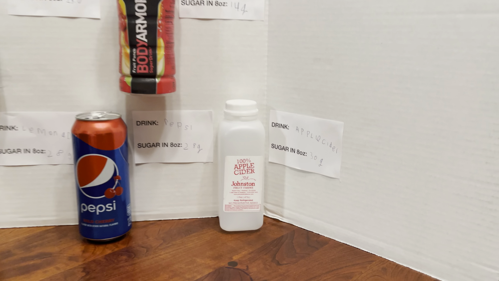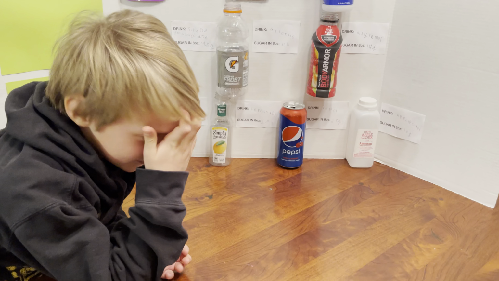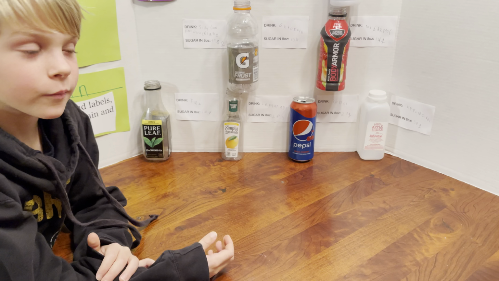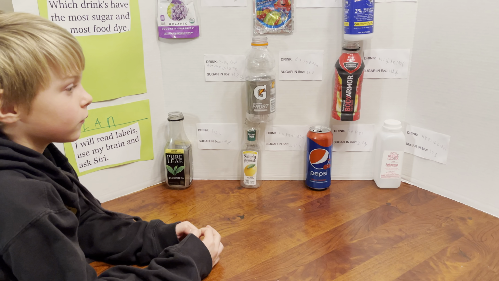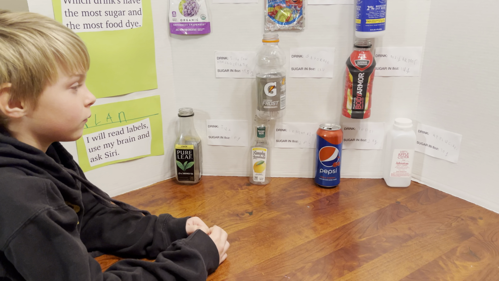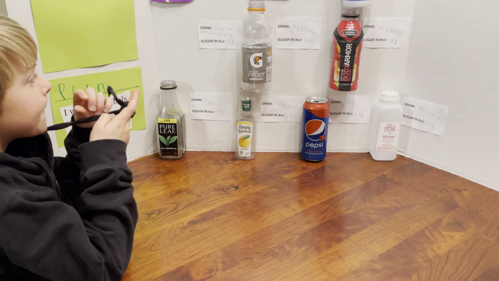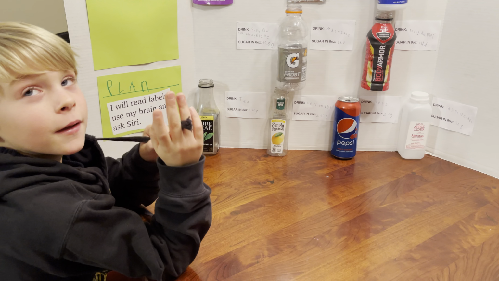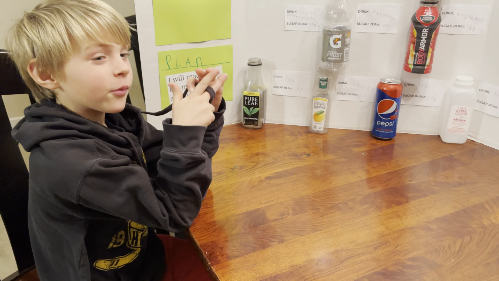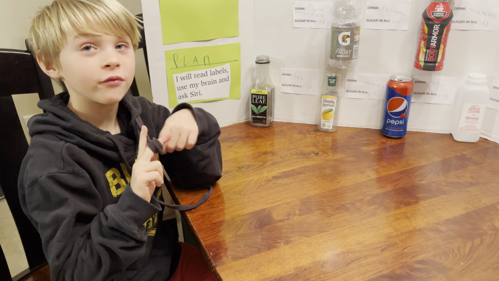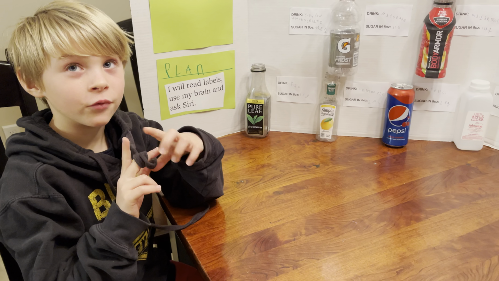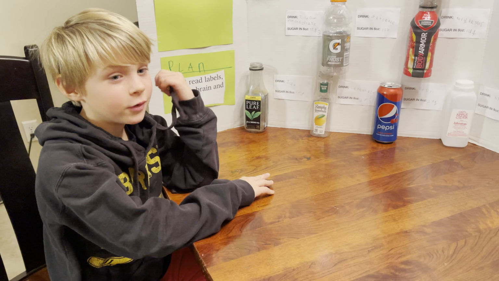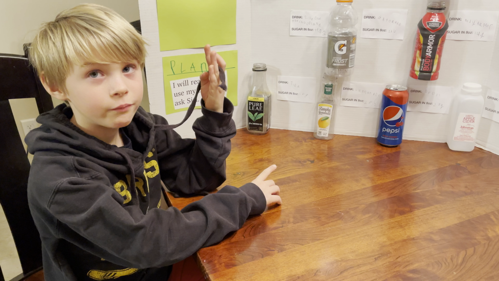30 grams, the most. Oh my gosh. So what's the difference between the sugar in the apple cider and the sugar in the Pepsi, since those two are similar? 100% apple cider. Did they add sugar? No, it just comes from the apple. The sugar that's in there comes from the apple. They squished the apple to make it apple cider. And it's not added sugar.